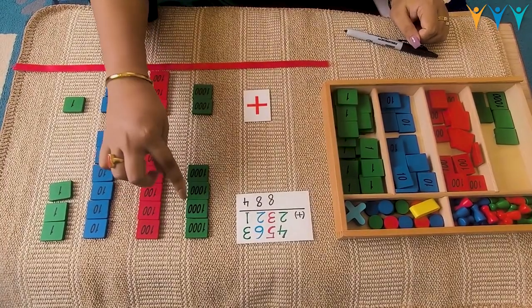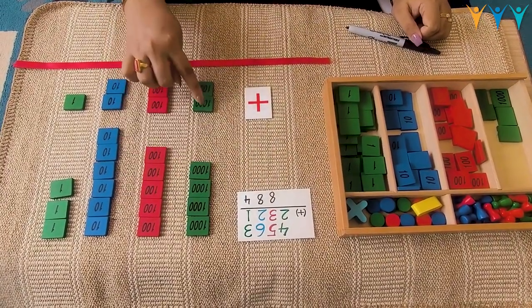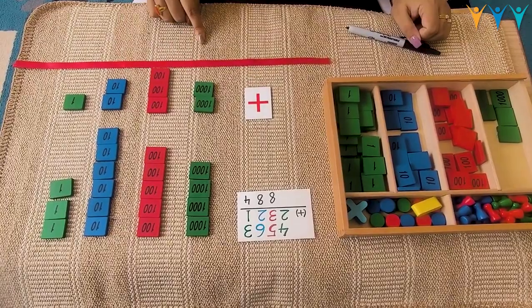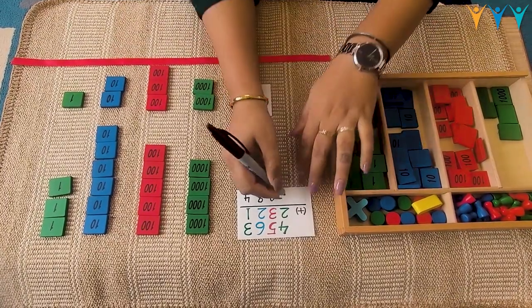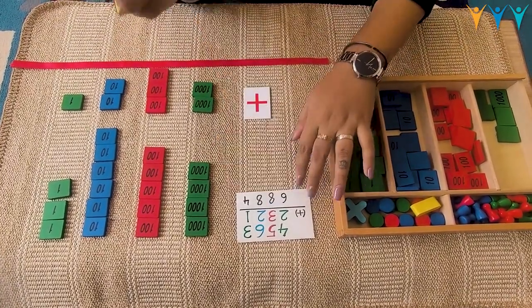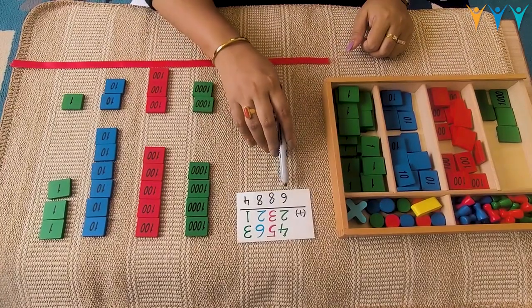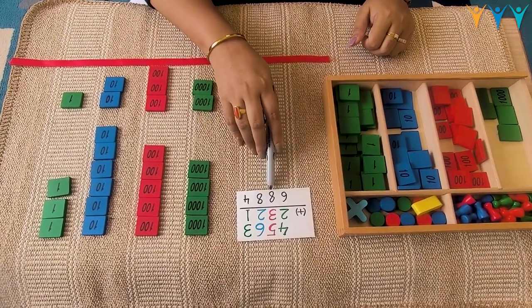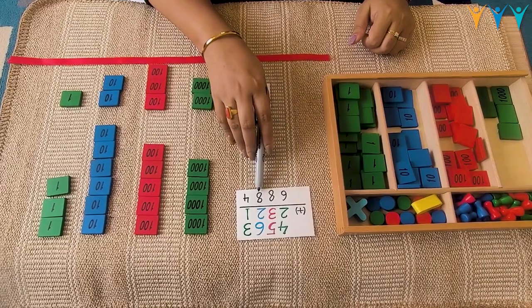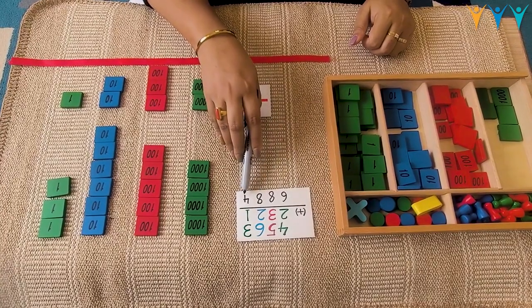1, 2, 3, 4, 5, 6. 6 thousands. So our answer is 6,808 tens, 4 units.